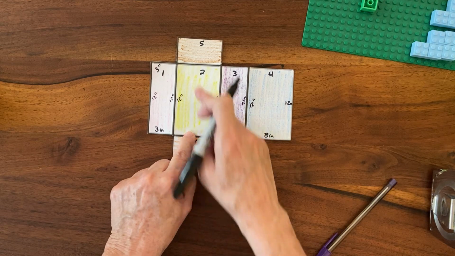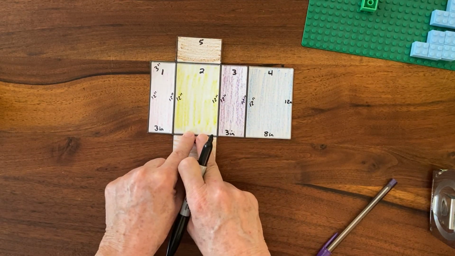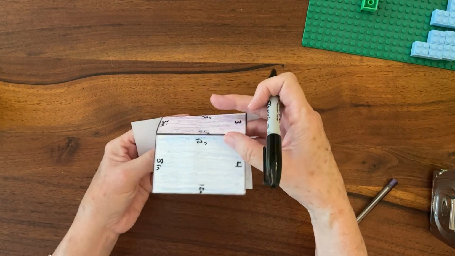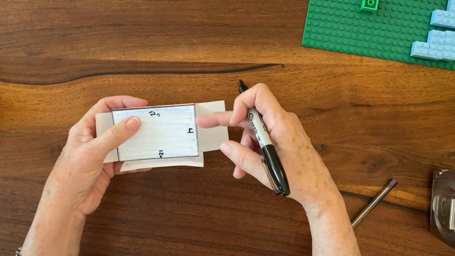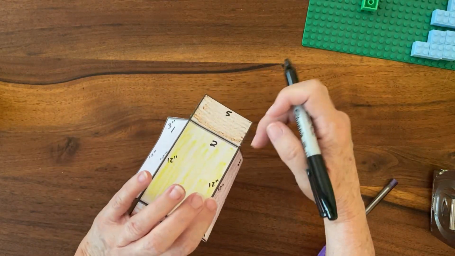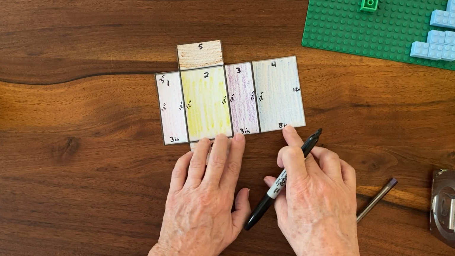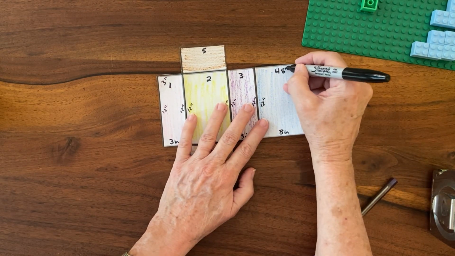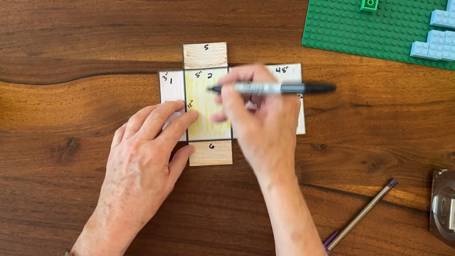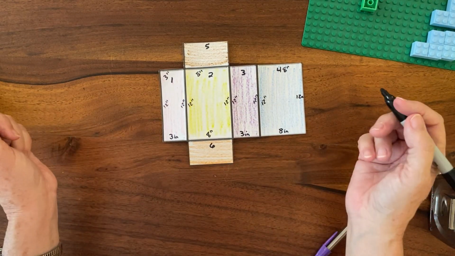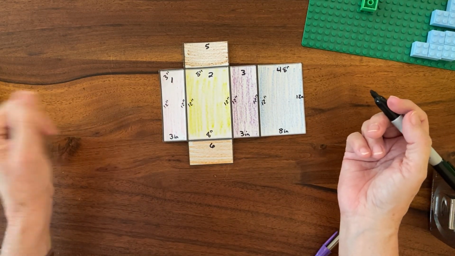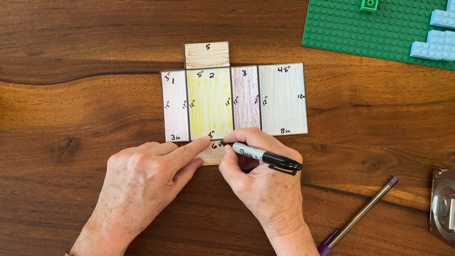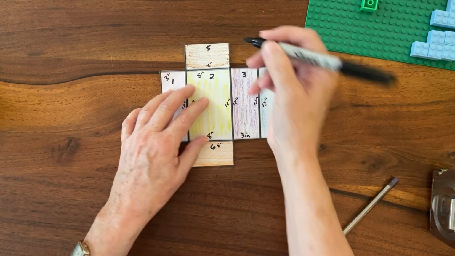What about, I don't know these, do I? Well, if I fold it back up, I see that this side and this side are the same. So if this side's 8 inches, this is going to be 8 inches. This is going to be 8 inches. And this is going to be 8 inches. Okay, well, that tells me that this is going to be 8. This is going to be 8.